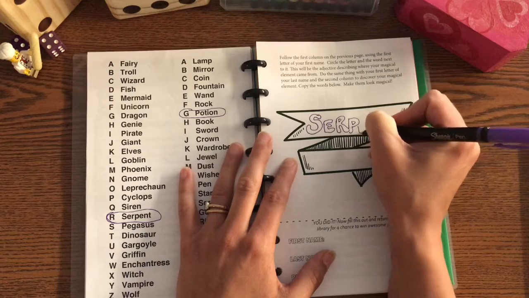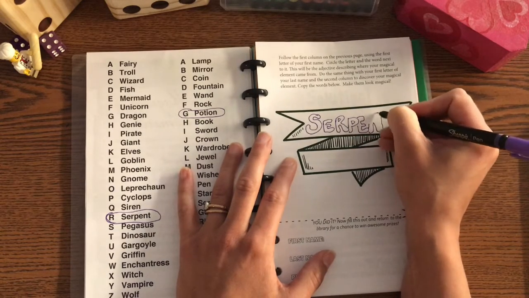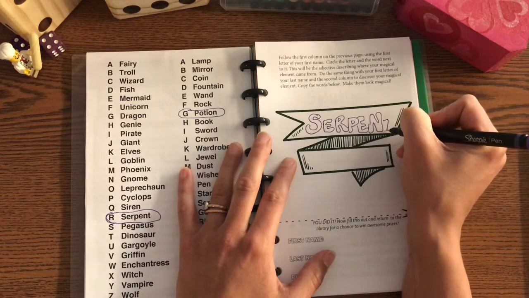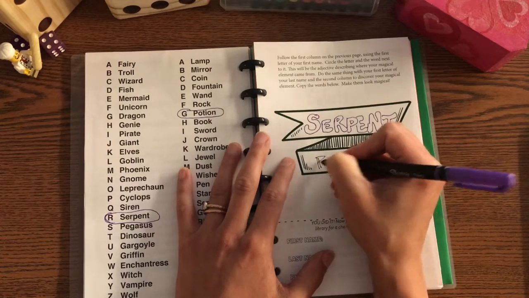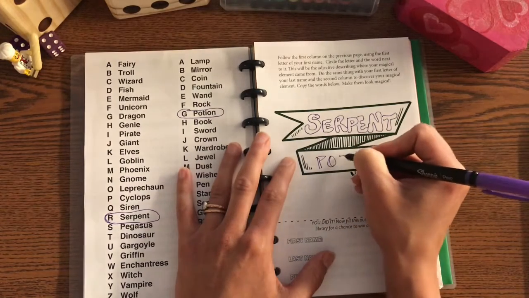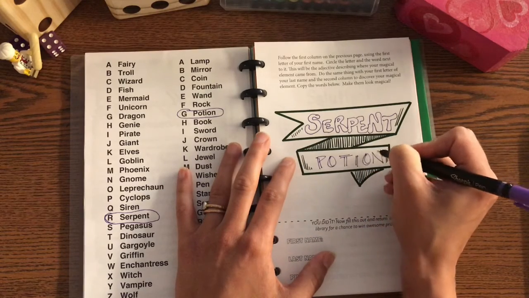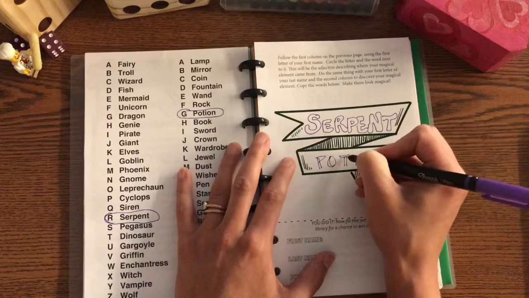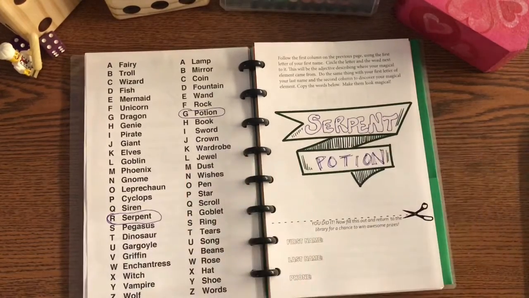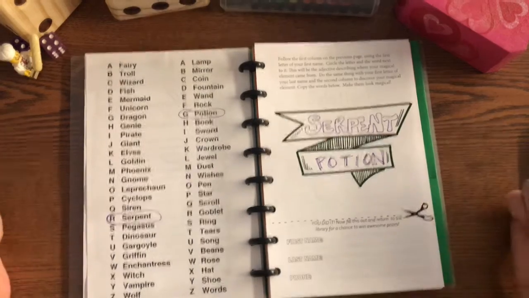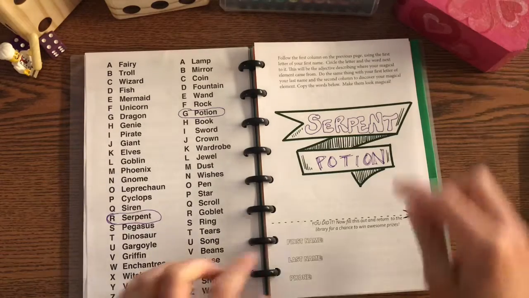serpent, because that describes what type of potion I have. I have a serpent potion. And you can spend time to make it look a little bit more exciting than that, but that is all we have for this part of the challenge.